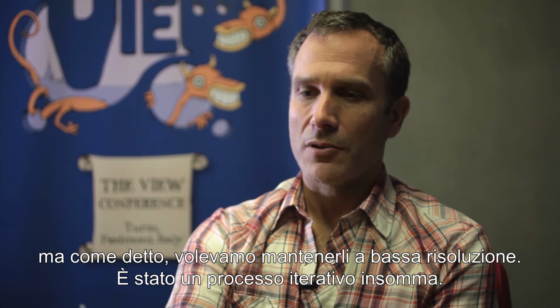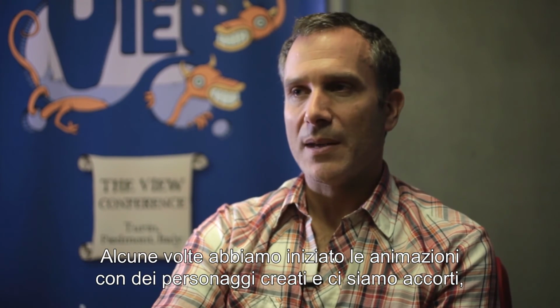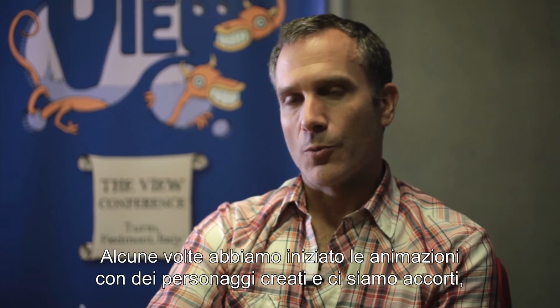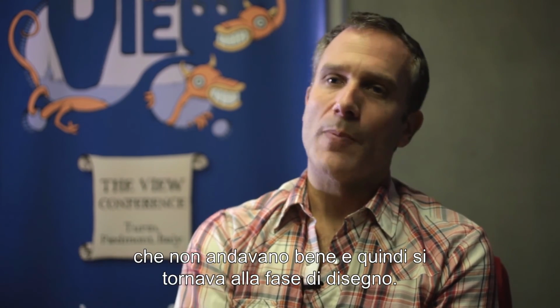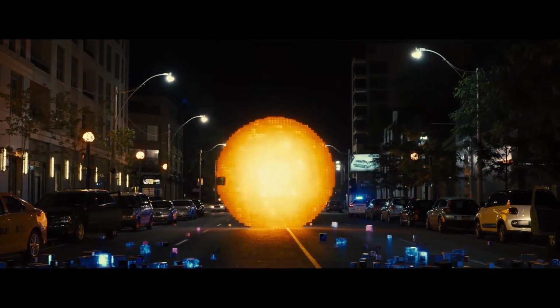Sometimes we would take a model and we would think it would look great. We would get it into animation, and we would start animating, and we would find out that it didn't work when we actually animated it. So we would go back. So it was an iterative process.